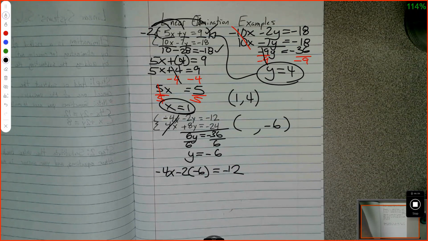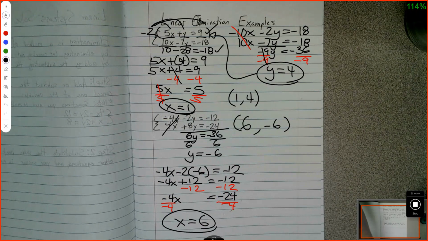For x minus 2 times 6, I get negative 4x plus 12 equals negative 12. Now what step do I need to do? Minus 12 on both sides. So I'm going to subtract 12 on both sides. I get negative 4x, and a negative minus a negative is going to become more negative: negative 24. And now I'm going to divide both sides by negative 4. You get x equals positive 6. So my answer is 6, negative 6.